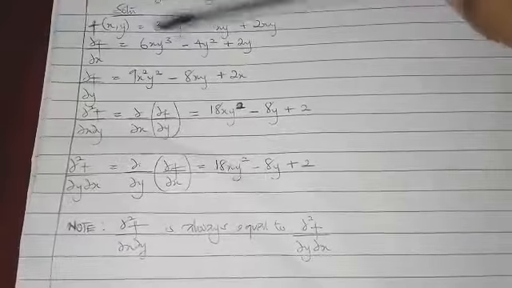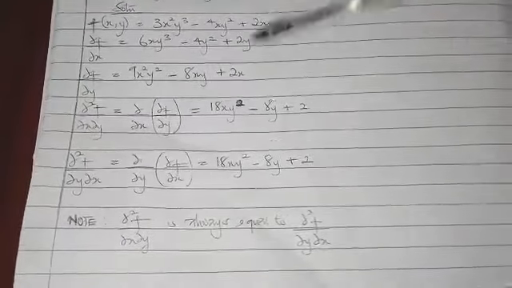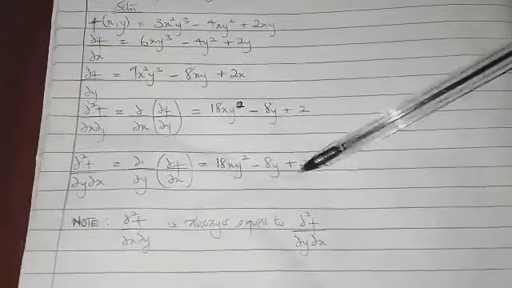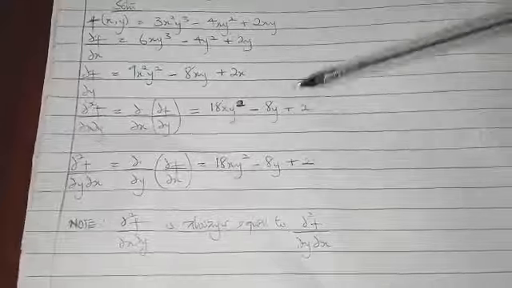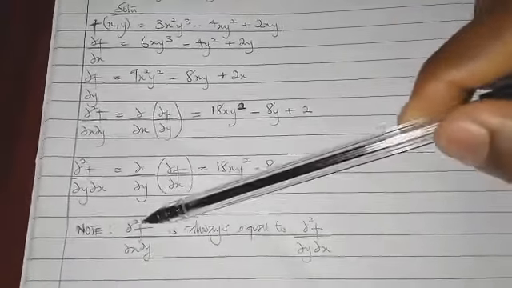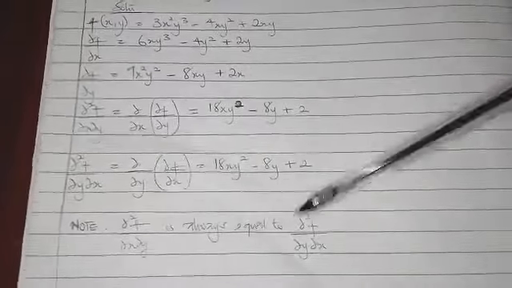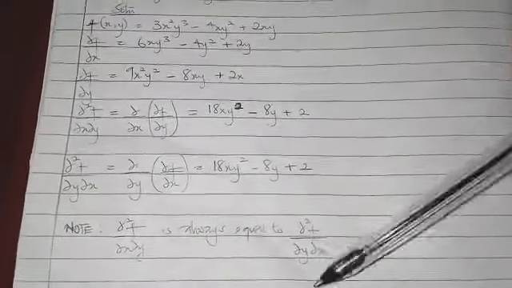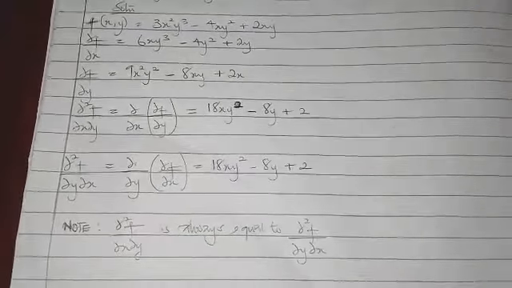So df dx differentiated with respect to y, that's going to be 3 times 6, 18xy squared minus 8y plus 2. If you notice, they are equal. So we've gotten it. So put it in your notes at all points in time: partial square f over dx dy is always equal to partial square f over dy dx. So that's it for this.